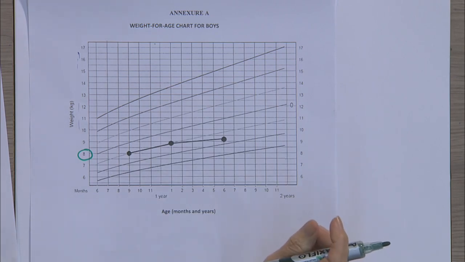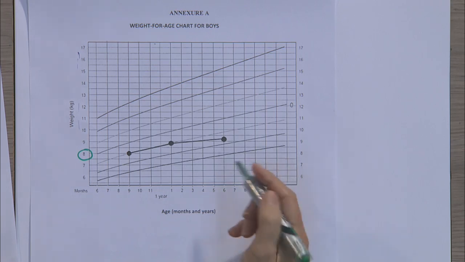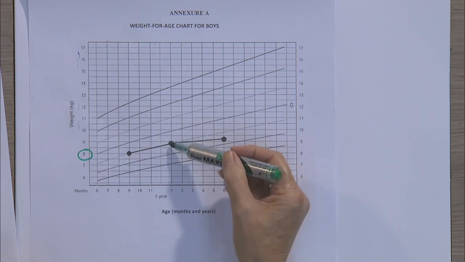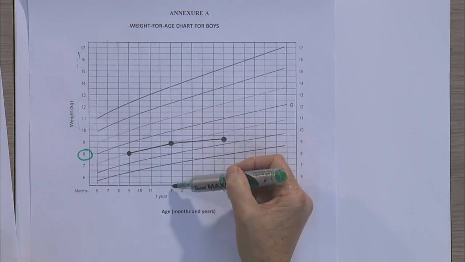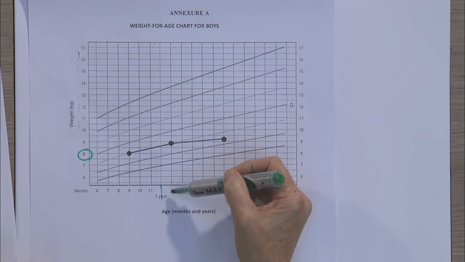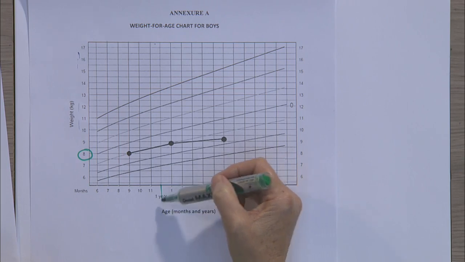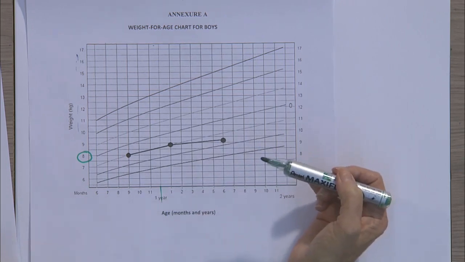Determine the boy's age in months during the visit when he weighed a little less than 9 kilos. So a little less than 9 kilos, that was the second visit. So how old was he? There's 1 year and 1 month. So he was 1 year, 1 month, or 13 months.